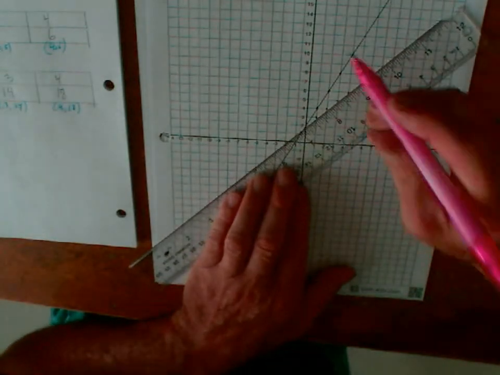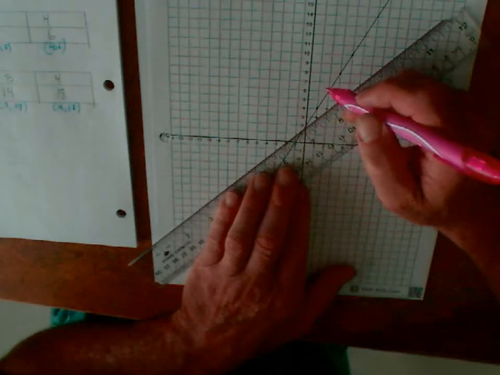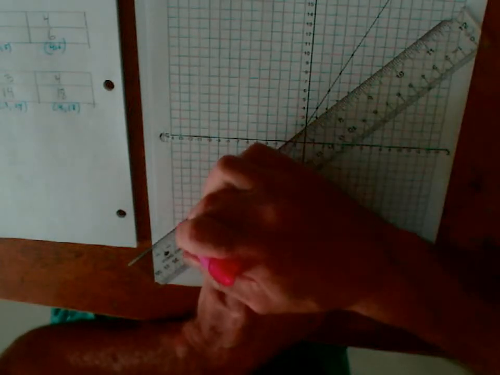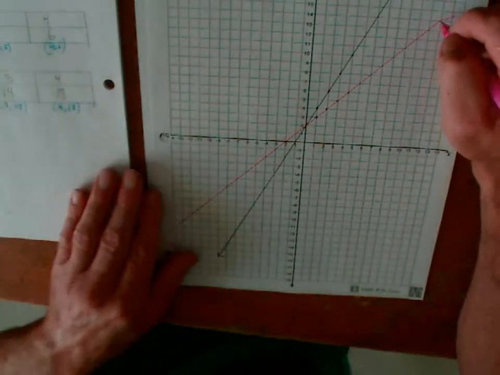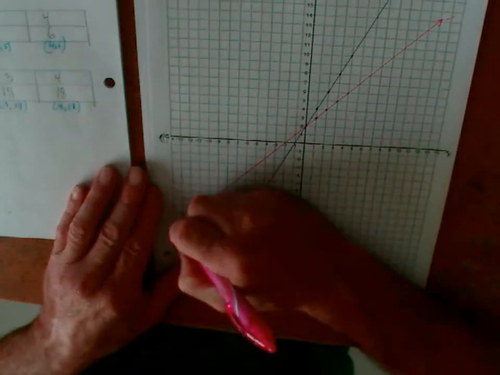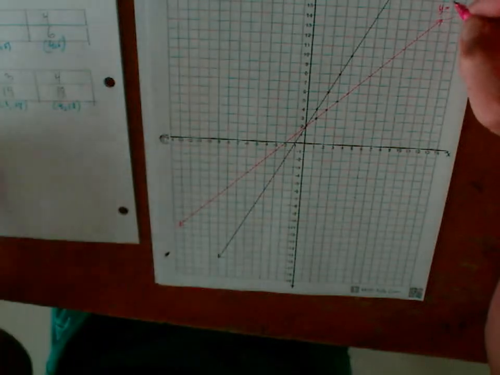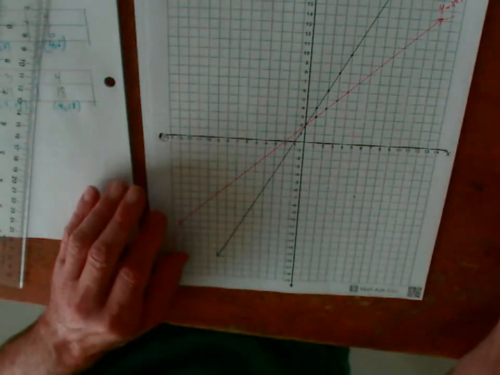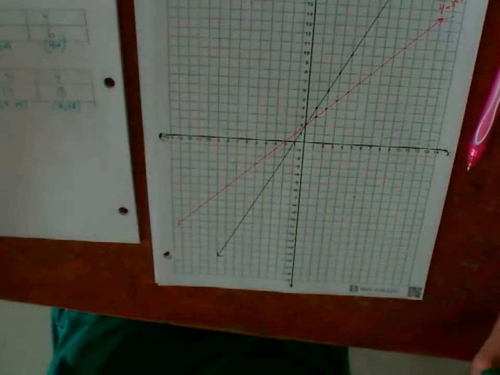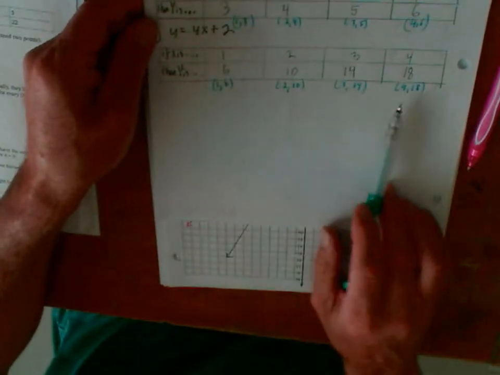Let's graph this line. Oh boy, the ruler's broken. And this one's called y equals x plus 2. And then our next one, 4x plus 2. That's this one here, and there's our ordered pairs.